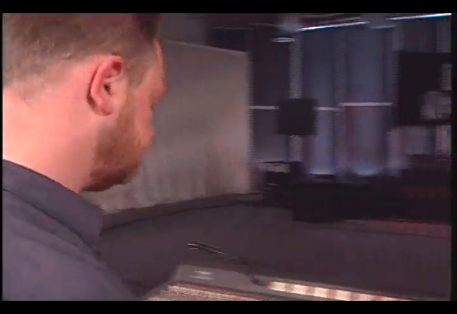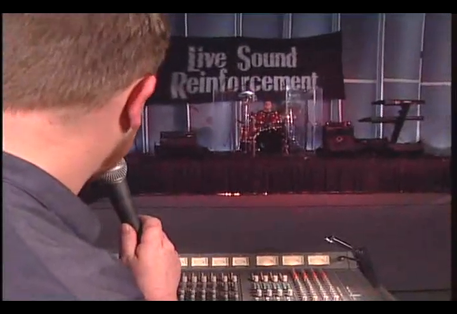Okay, then what? Well, next, I'm going to have the drummer play both the kick and snare together so I can get a balance and an even volume in the room. Could you give me the kick and snare together, please?